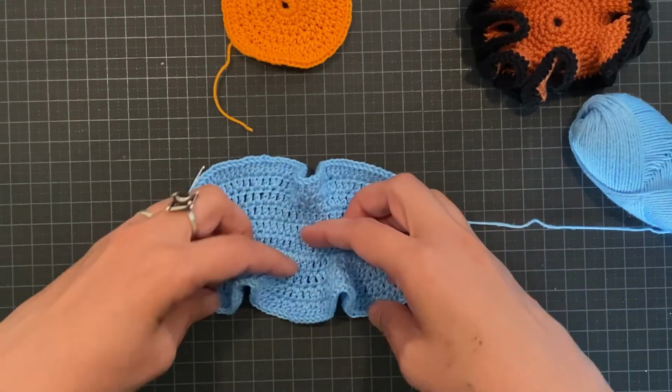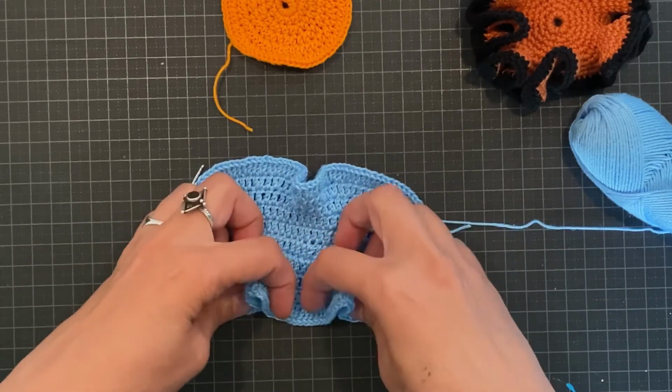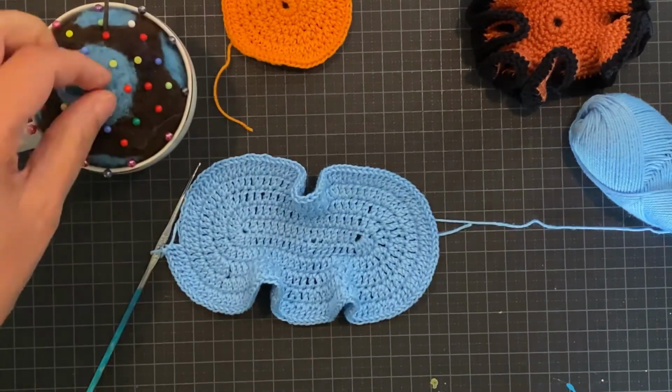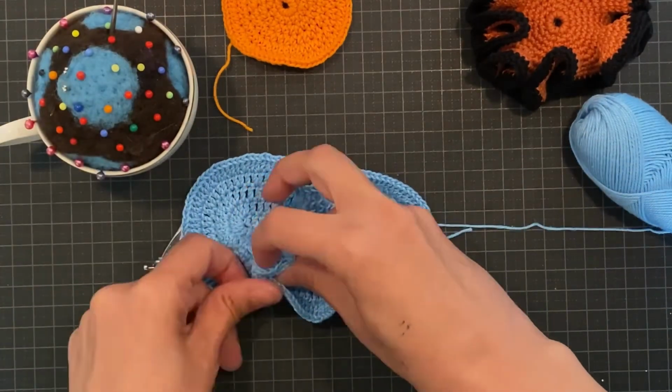So I hope you stay tuned for more and that you try this out for yourself. It's much easier than you would think, and it's a perfect beginner's project.